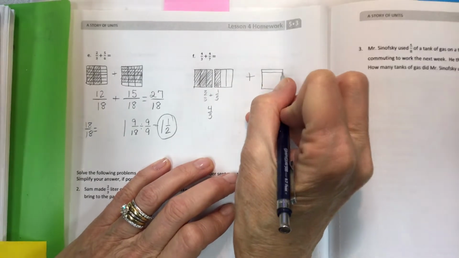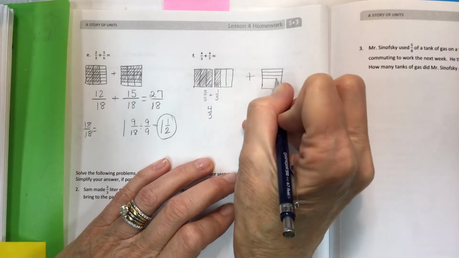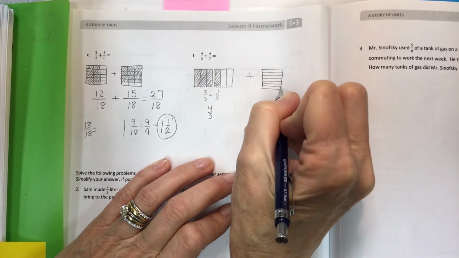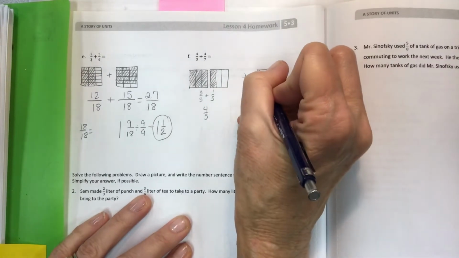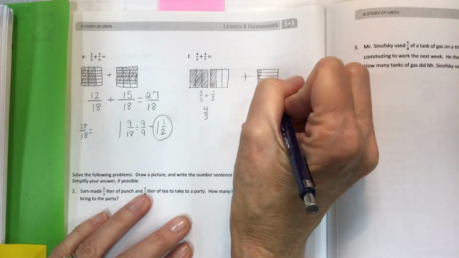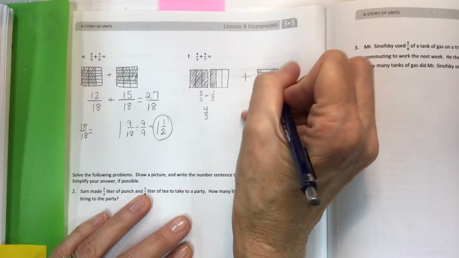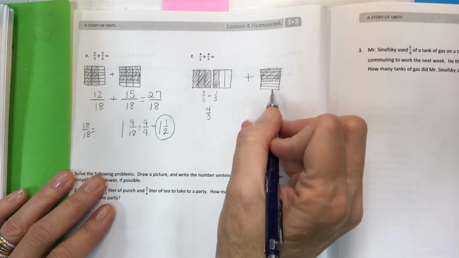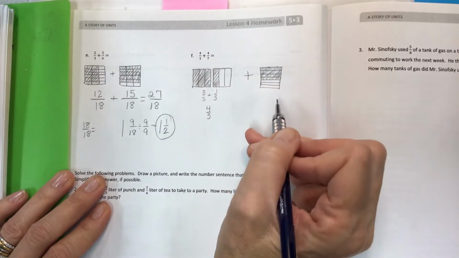And I can't cut it in half. So 1, 2, 3, 4, 5, 6, 7. And 4 are shaded. 1, 2, 3, 4. Okay, so 3 are not shaded. Count correctly. 4 are shaded, 3 are not.